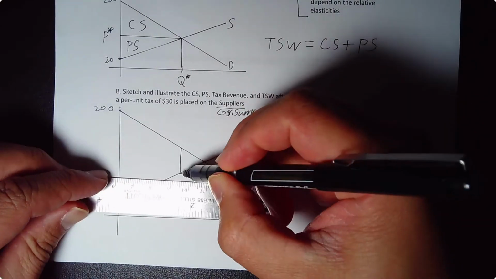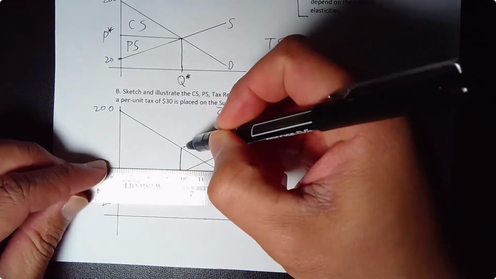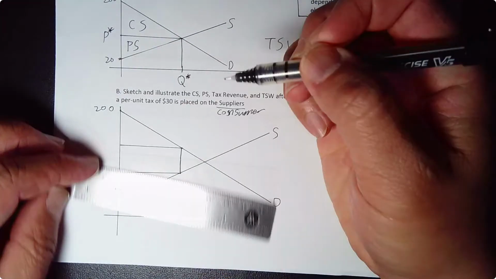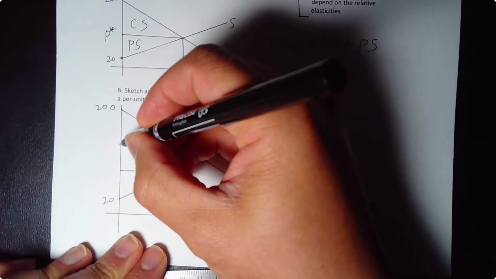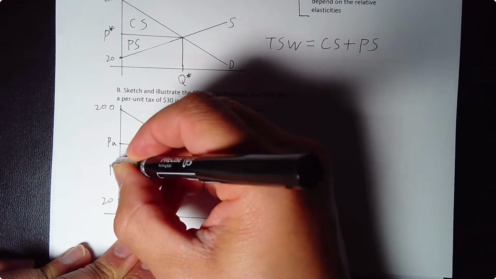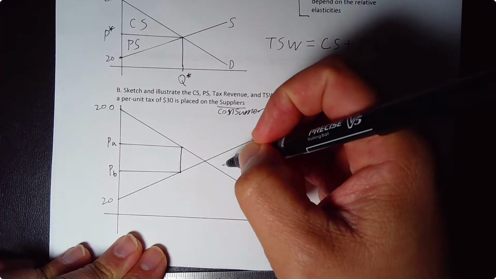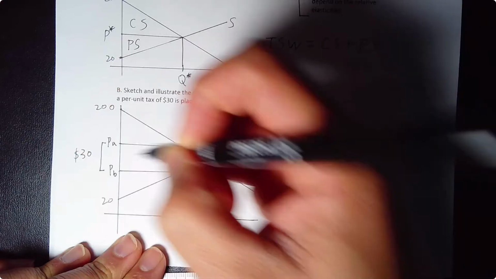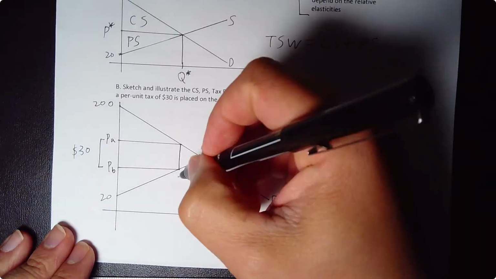That's the height of $30, and that way we can draw these two lines here. Now this point, I'm going to call PA, and this point here, I'm going to call PB. The difference between them is $30. So it creates a wedge of $30 in here.